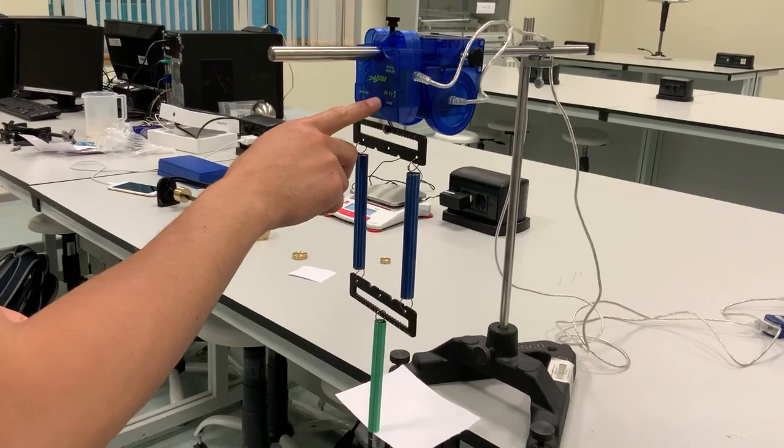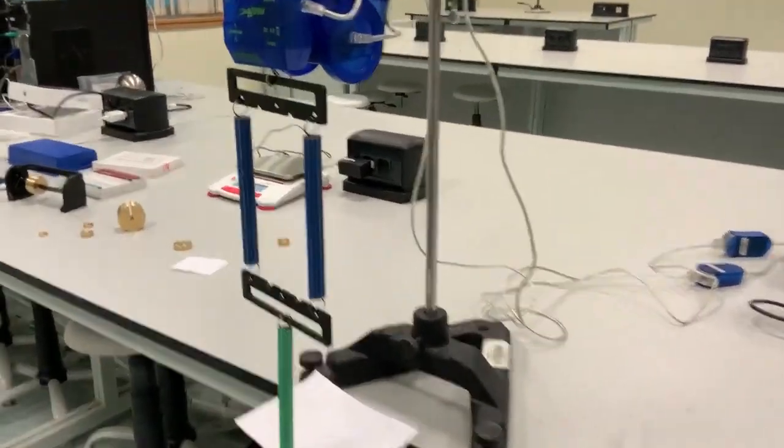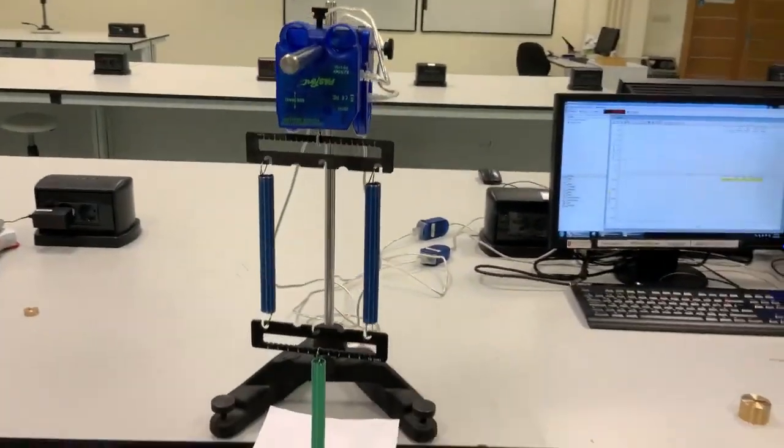And finally, we got a whole system of springs with both parallel and series connections.